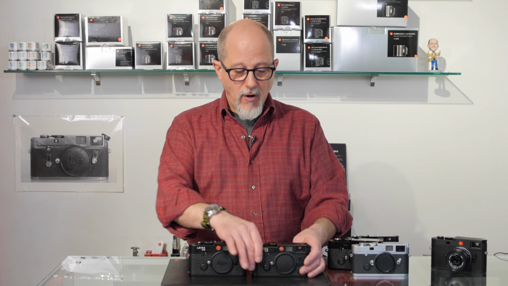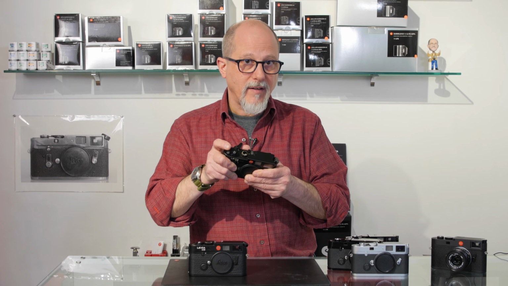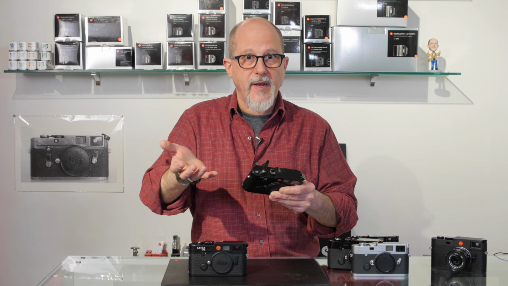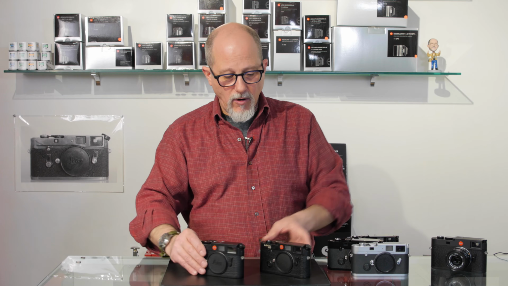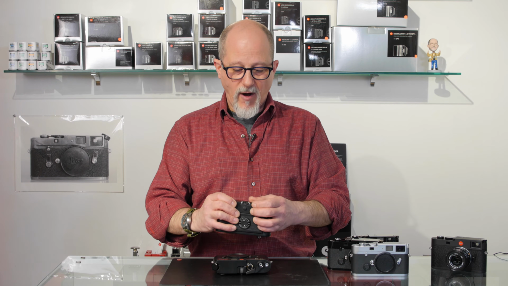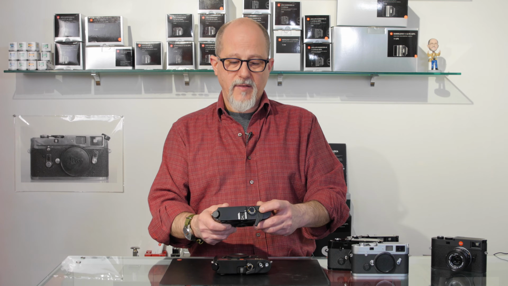The other difference between the M6 and the TTL, which again we regard as separate models, is that if the M6 is cocked and it's in your bag and the shutter button gets depressed, it will light up the meter, and that can deplete your battery. And so, in the interest of making things more ergonomic, with the M6 TTL, they have this larger wheel which has an off position on it. And what that means is even if the camera is advanced and it's in your camera bag and maybe the shutter button gets tripped, it doesn't light up the meter and spend your battery.